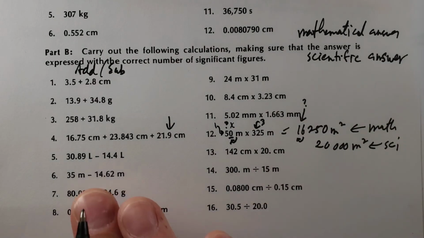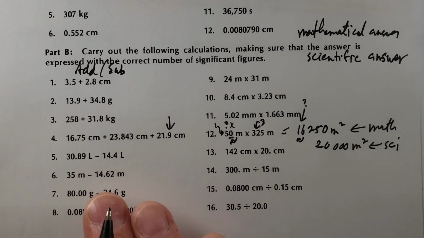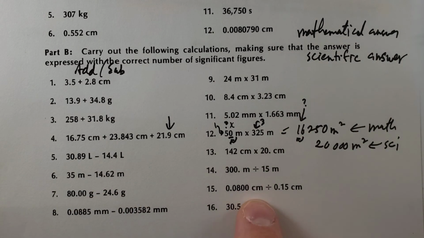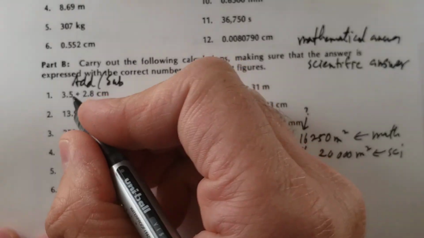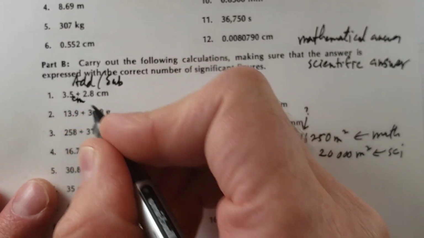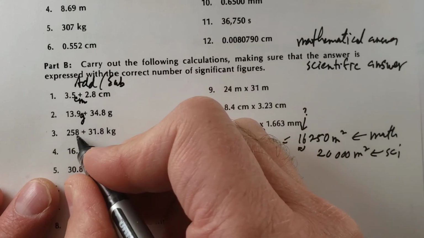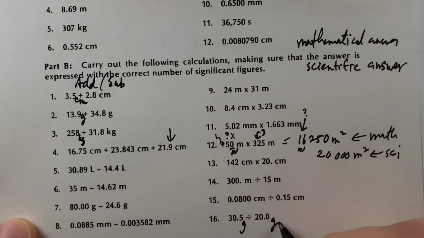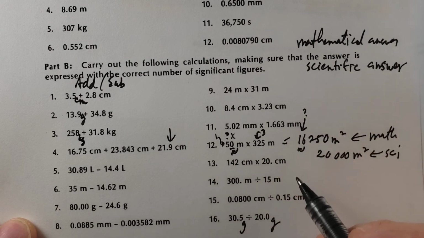All right, so run through those. Again, we have adding and subtracting: write the math answer, round off to the scientific answer, and then multiplying and dividing. I think there's a few things missing here. This should be centimeters. This should be grams. This should be kilograms. And what else here? Let's just make these grams and grams. And I think we're okay here.